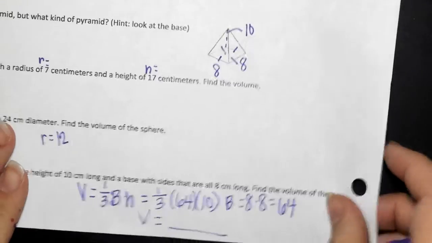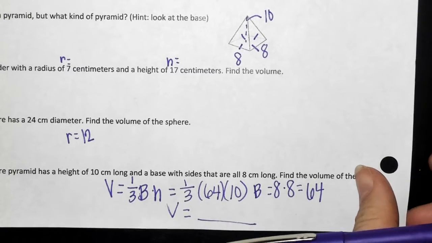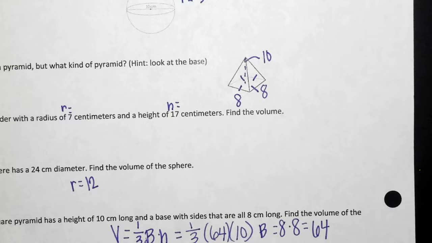Okay, can we go to the front? Are we good on the back? What? Can you know the answer? It's already on Google Classroom. Okay. Well, excuse me.